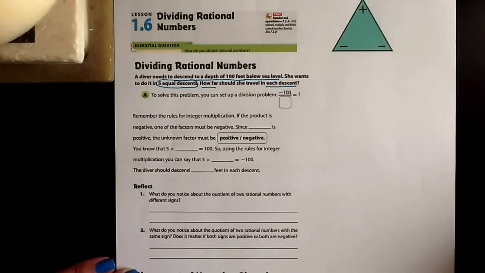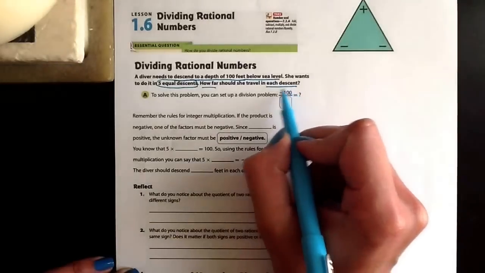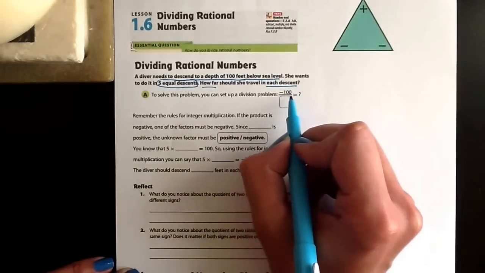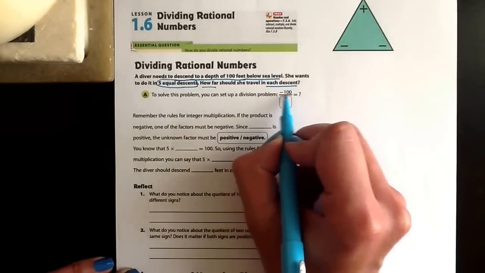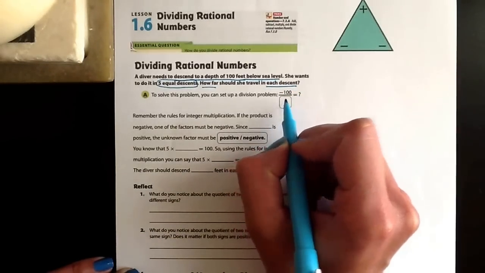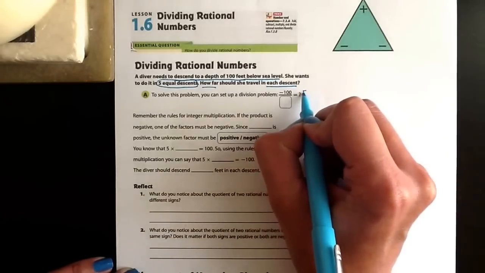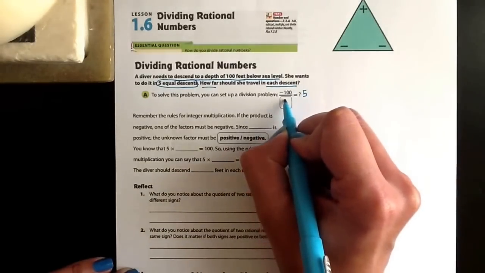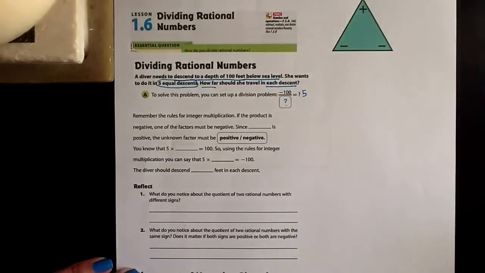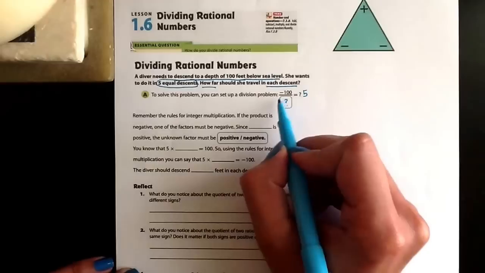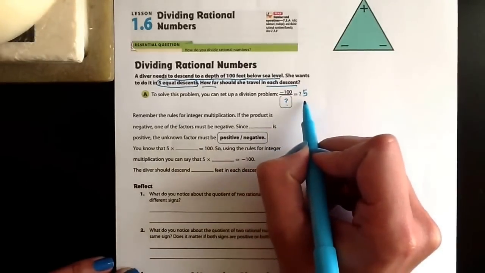In order to solve this problem, we are going to have to divide. So they set up the division problem for you. Negative 100, remember the fraction bar says divided by. What number would give us 5? So this is what we're trying to find right here. Negative 100 divided by what number? How far would she have to travel to make it in 5 descents?